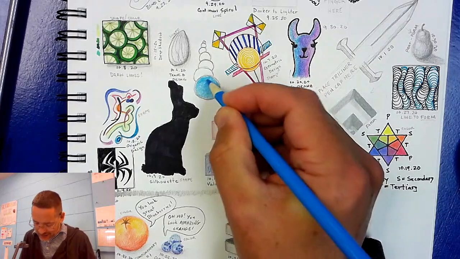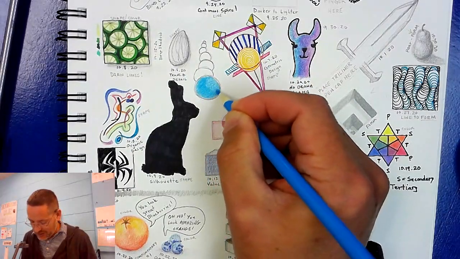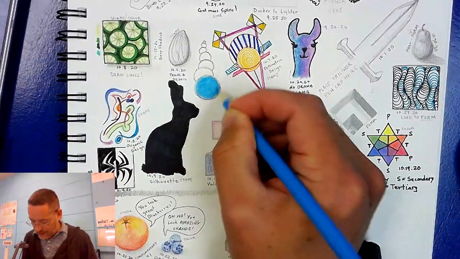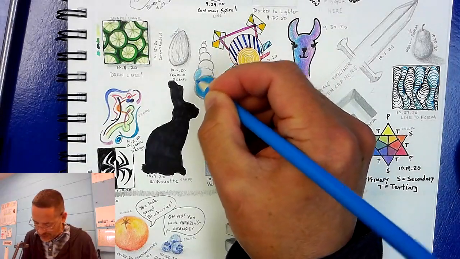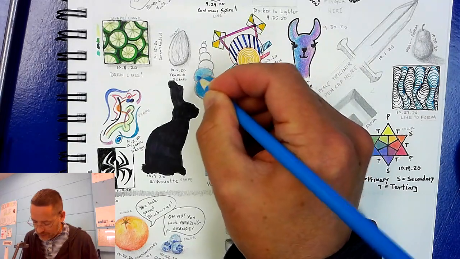This is kind of like a value scale that shows space. Okay, so nice and rich. Now the next one's going to be a little lighter, not quite as much value.